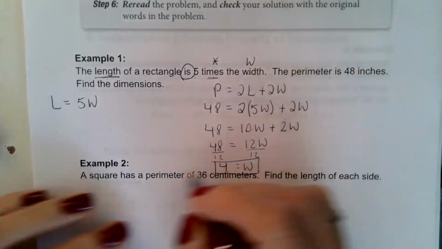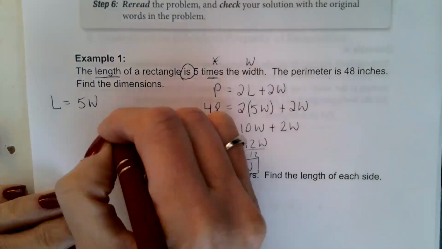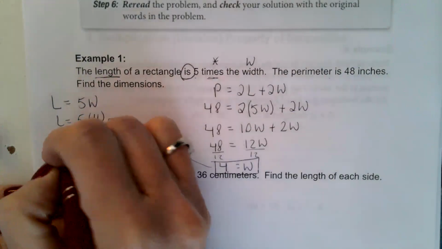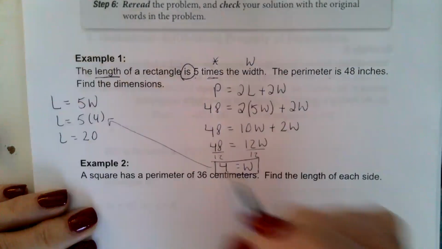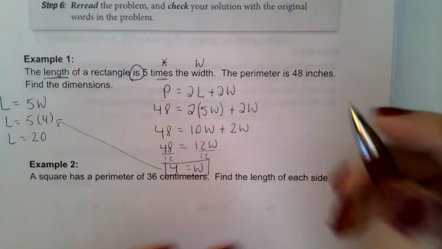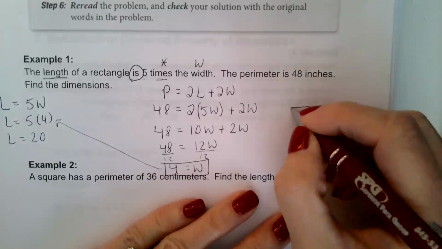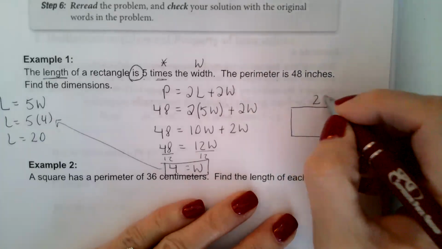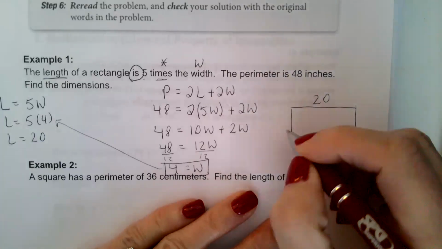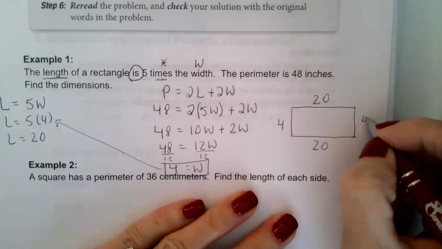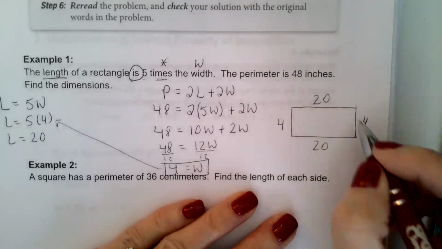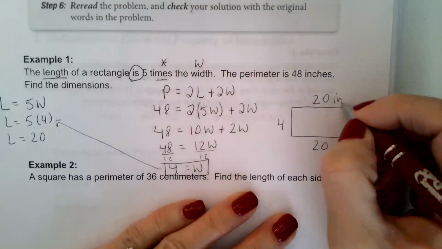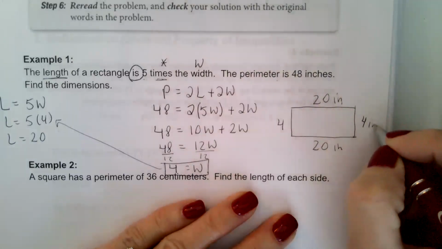So if W is equal to 4, then we can put that in up here, that W is equal to 4. So we can see that the length is 20. So if that's true, we can draw what we think is true about our rectangle. The length is 20 and 20, and the width is 4 and 4. And if you add those, it equals 48 inches. These are all inches.